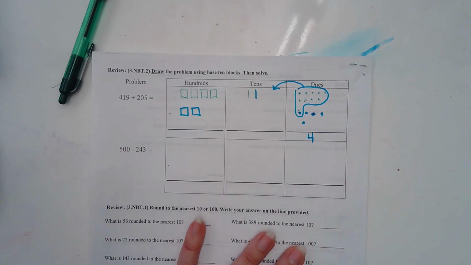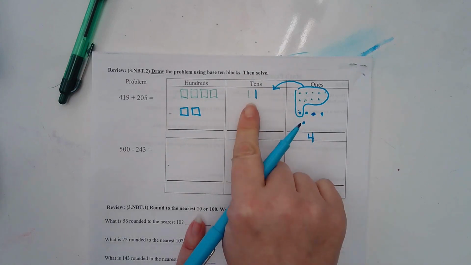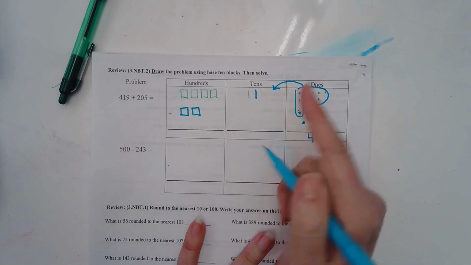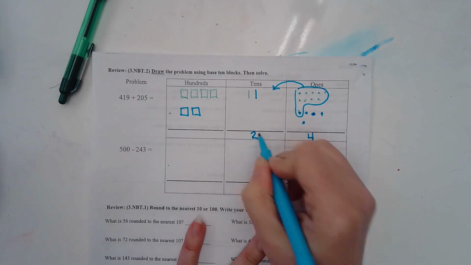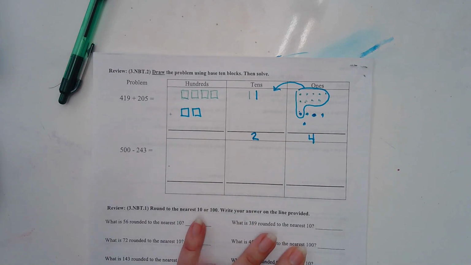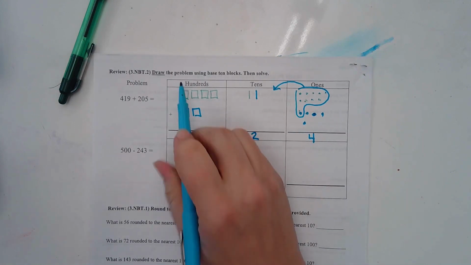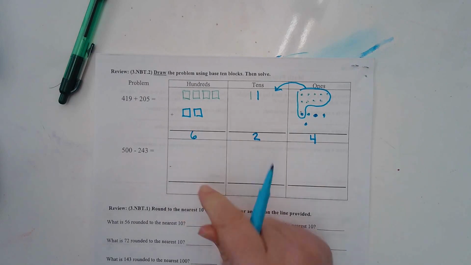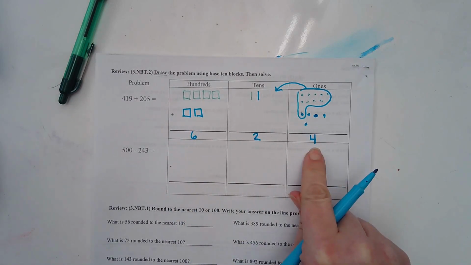After that, we go back and count the ones that are left behind, and that is 4. Then we move on to our tens column, and we have 2 sticks of 10, and there are no sticks of 10 to add to it, so that means there are 2 sticks of 10 in that column, worth 20. In the hundreds column, we've got 100, 200, 300, 400, 500, 600. So our final answer is 624.